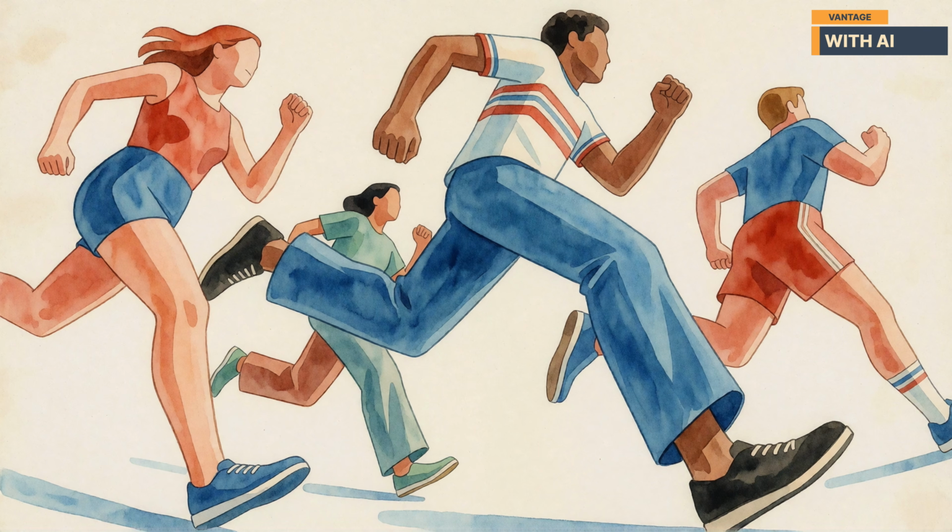What's also impressive is how well the model handles the exaggerated perspective. The runners in the foreground appear significantly larger than those in the background, creating a strong sense of motion and depth while maintaining believable anatomy.